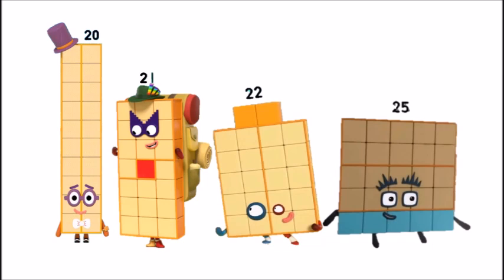And 25 has these 5-pointed eyebrows. I'm actually not sure what those eyebrows are for. They could represent 5 times 5 or something.